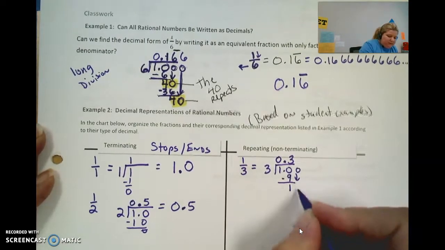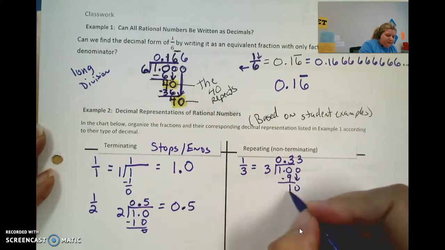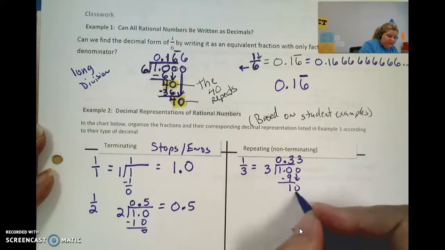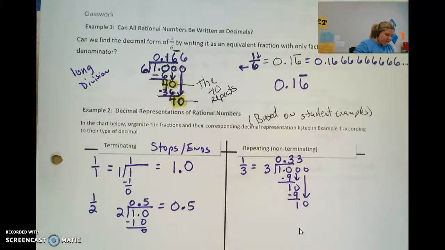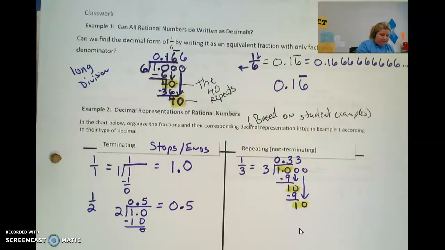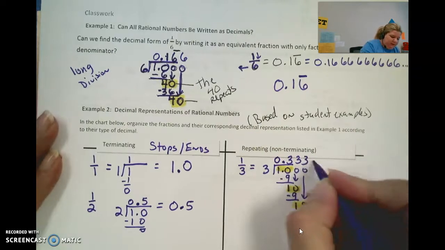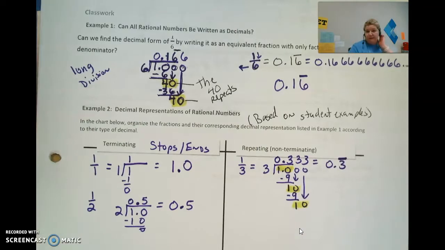You can bring down those zeros after the decimal forever. So how many groups of 3 are in 10? 3. 3 times 3 is 9. Okay, so hopefully you see that's repeating. So what's going to happen is you get 0.3, and the 3 just repeats forever.